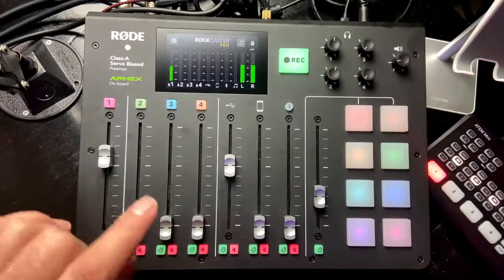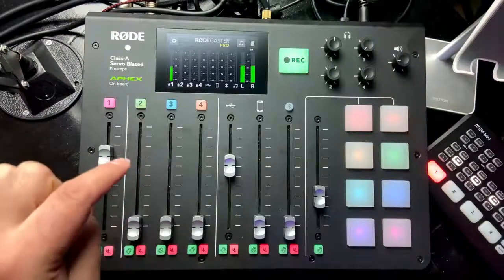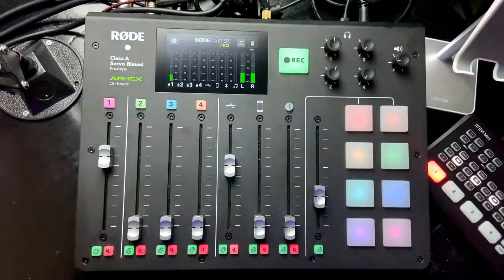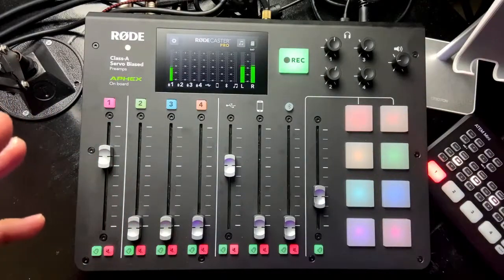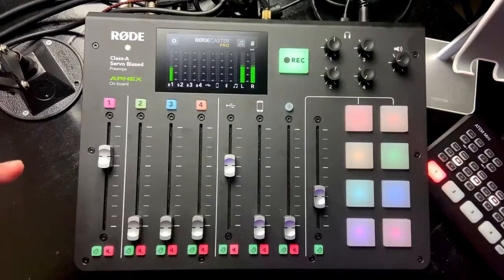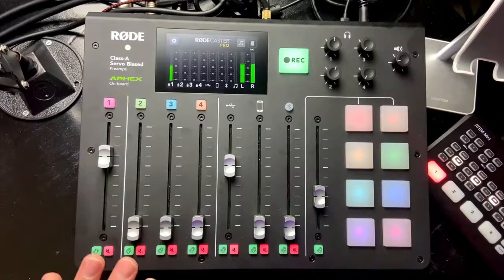So this thing is pretty freaking awesome. I got it probably about a month ago, and I've been playing with it since. I've got to say that it's probably one of the most amazing mixers/interfaces that I've ever owned, and I've owned quite a few over the years.